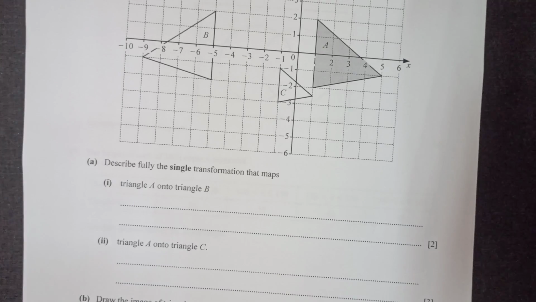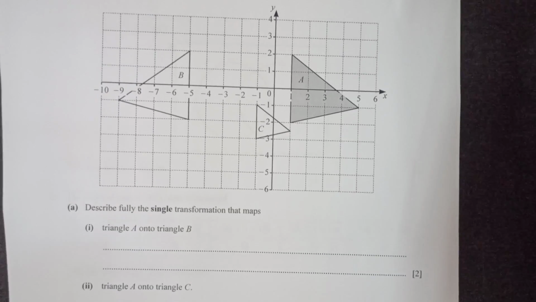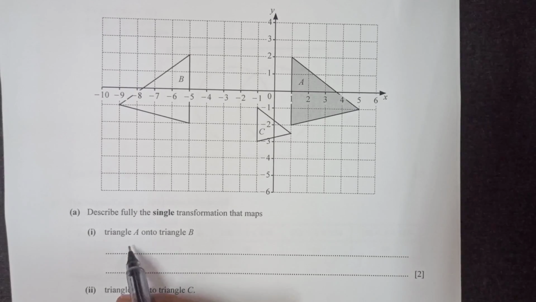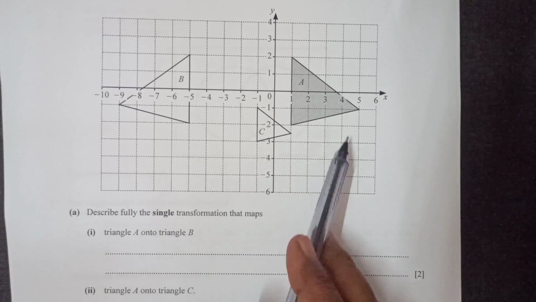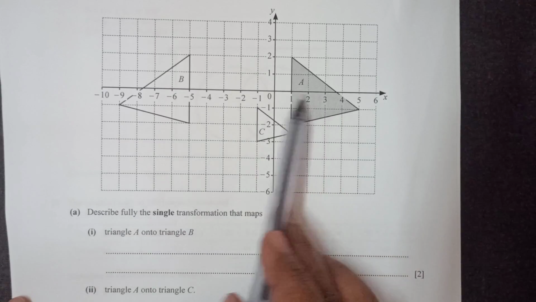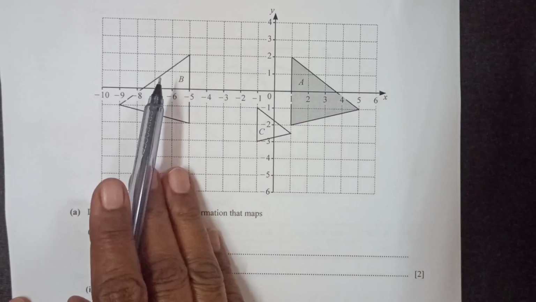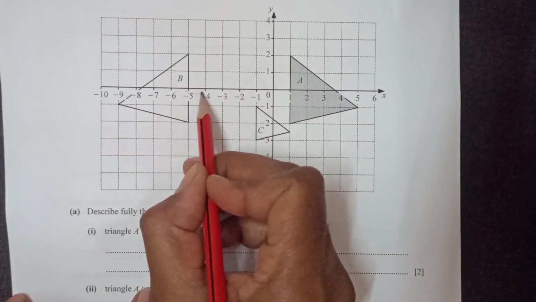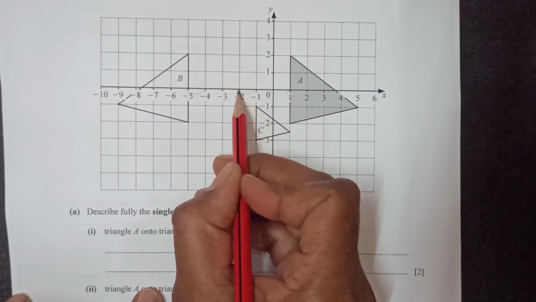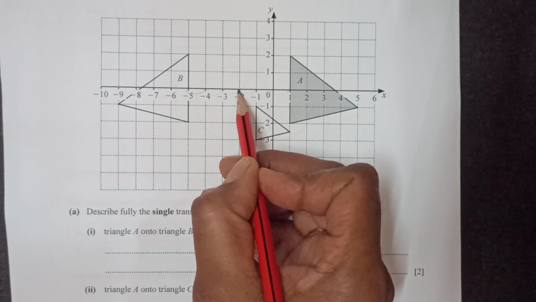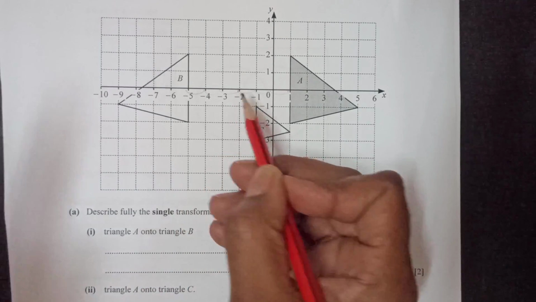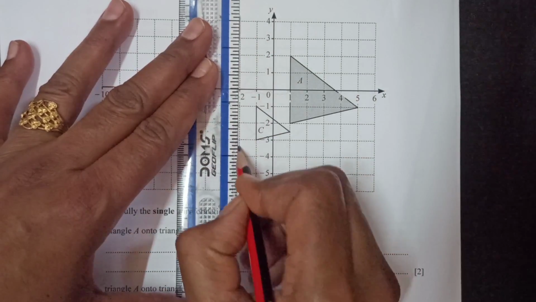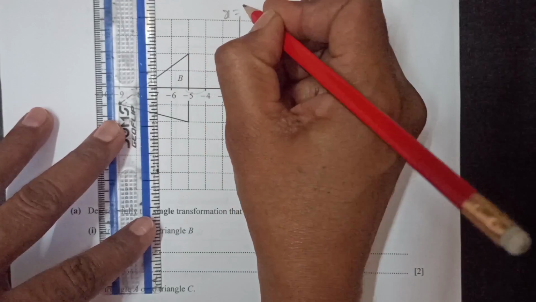Now number 15, we have here a question from transformations. Describe fully the single transformation that maps triangle A onto triangle B. So you can see this is a reflection. This is flipped on the other side. So we have to find the middle value of these squares: 1, 2, 3, 4, 5, 6. So the mid one is here. So we have a reflection at this line. So let me just draw that one. This is x equals minus 2.